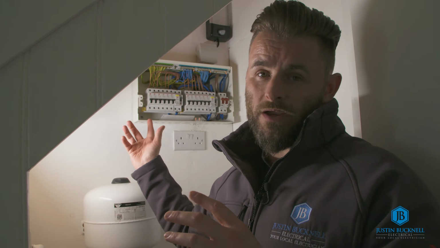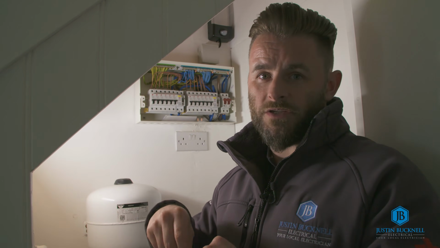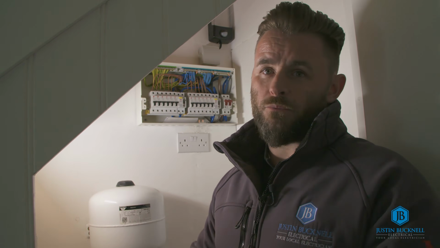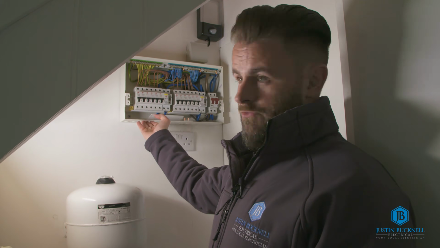So hypothetically, in the event of this SWA cable being damaged, if the outer strands make contact with the live conductor inside the cable, the strands would actually become live, and that would be a whole safety issue in itself. This consumer unit is a metal fire rated consumer unit, which is great.